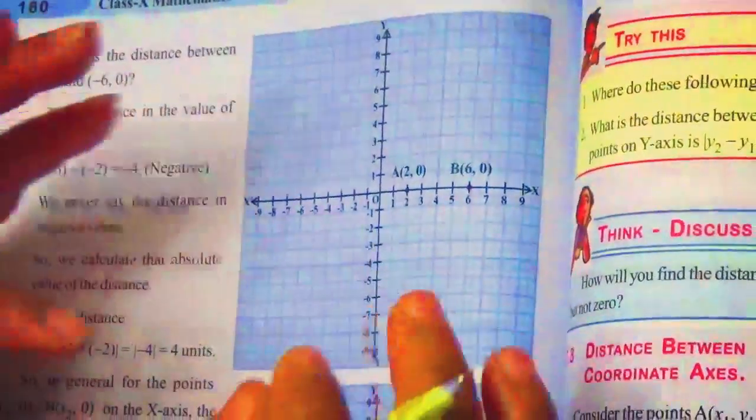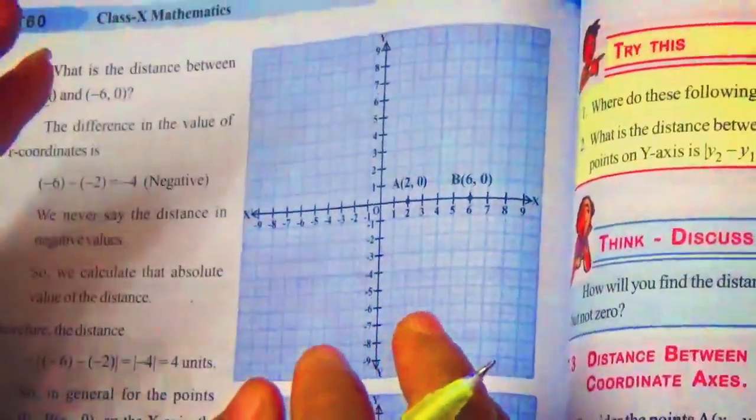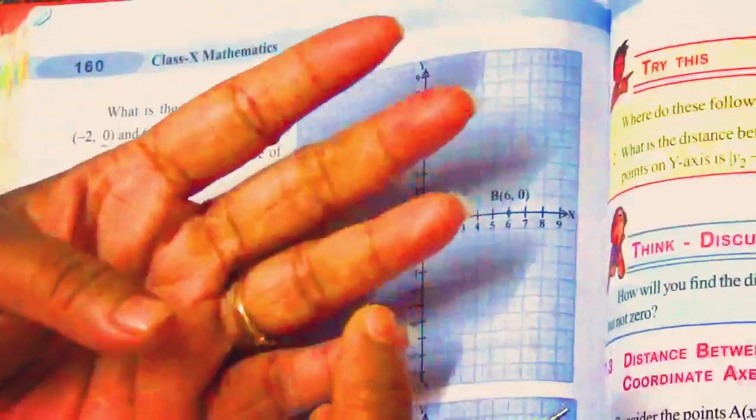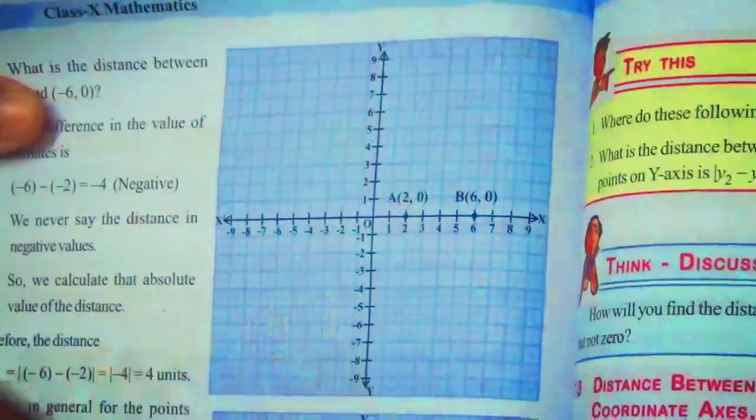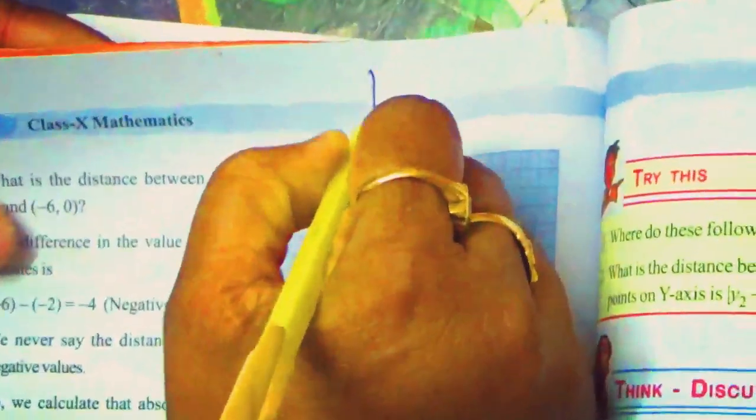First of all, remember lengths, weight, time, distances: we can't measure these values with negative numbers. So for the positive values we take a modulus.